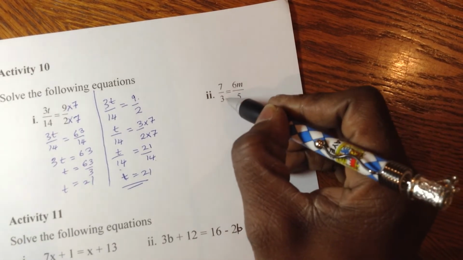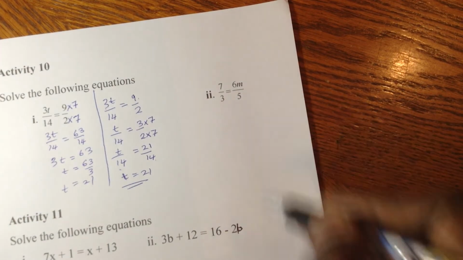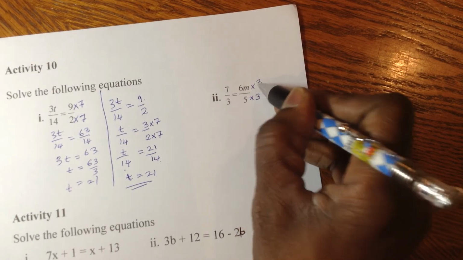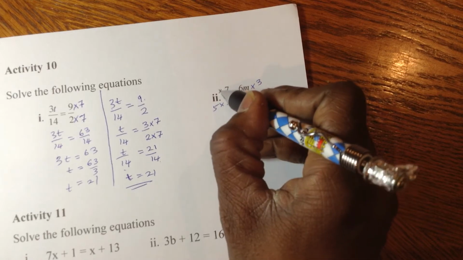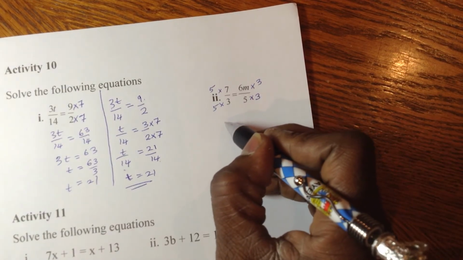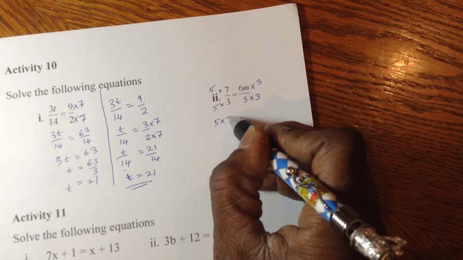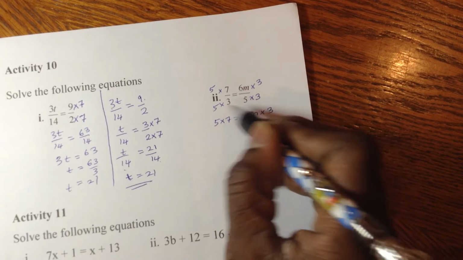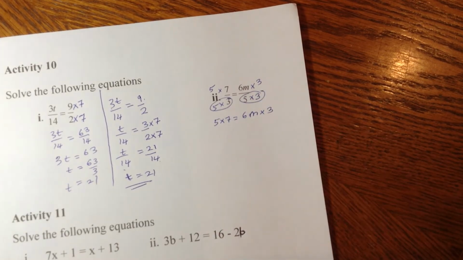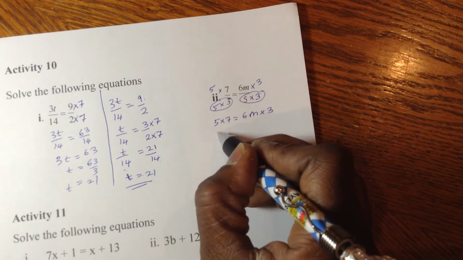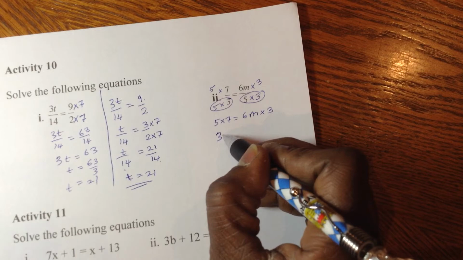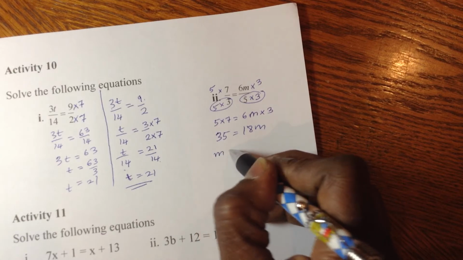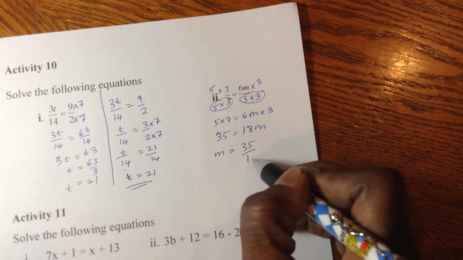Over here, I've got 3 as a denominator and I've got 5 as a denominator. I can create the same denominator by multiplying here by 3 and doing the same to that side. Then multiply here by 5 and doing the same to this side. That therefore gives me 5 times 7 equals 6m times 3. The denominators are the same, so I don't need that. This implies 35 will be equal to 18m. Therefore my m is going to be 35 over 18.